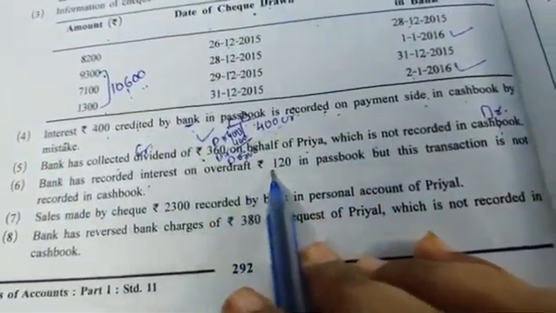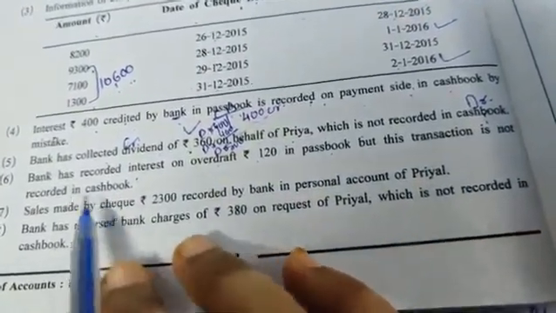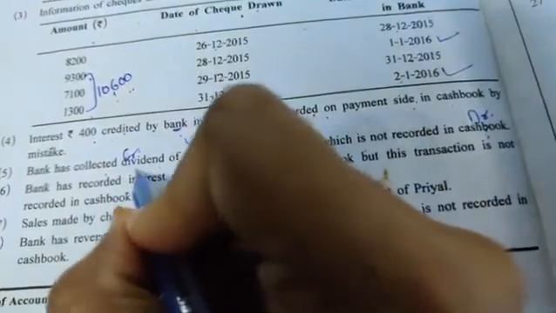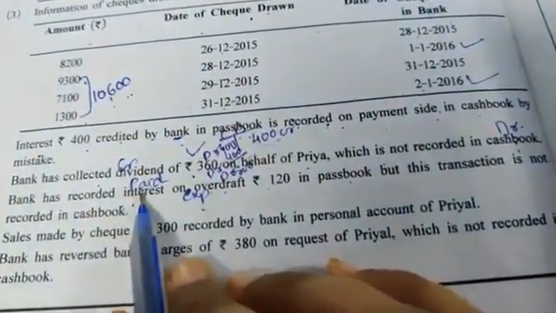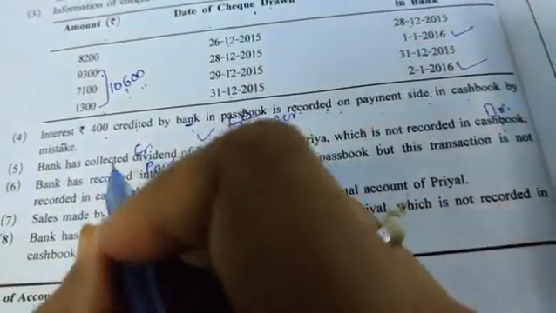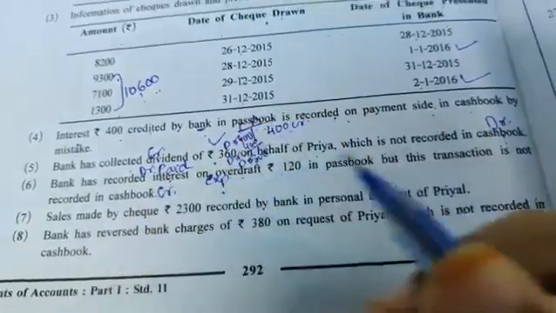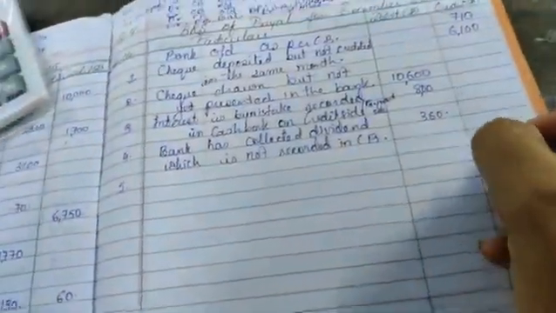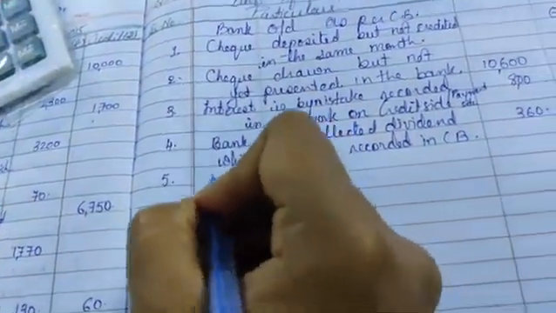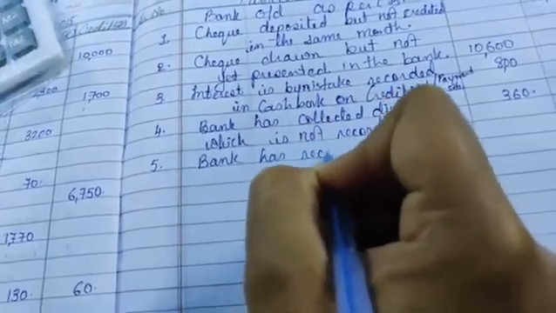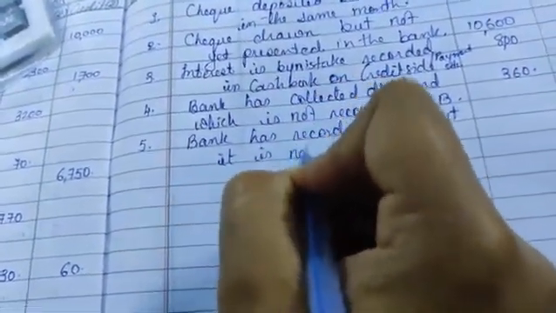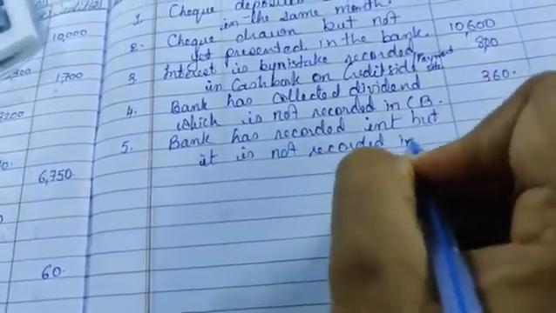Then the fifth entry. Now bank has recorded interest on overdraft 120 in passbook, but this transaction is not recorded in cash book. See, bank has recorded interest on overdraft. This is an expense. So when bank has recorded, it means bank has paid. Interest expense is always paid, so this is paid. As it is paid, in passbook it will be debited, so in cash book it will be credited. So which is not recorded in cash book, it means it is not credited, so we have to credit 120 rupees. So here 120 rupees we will credit, and here we will write that bank has recorded interest but it is not recorded in cash book.